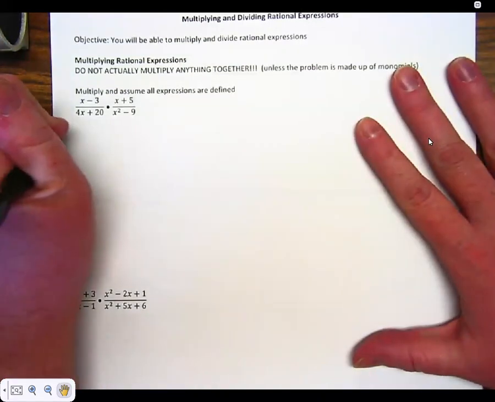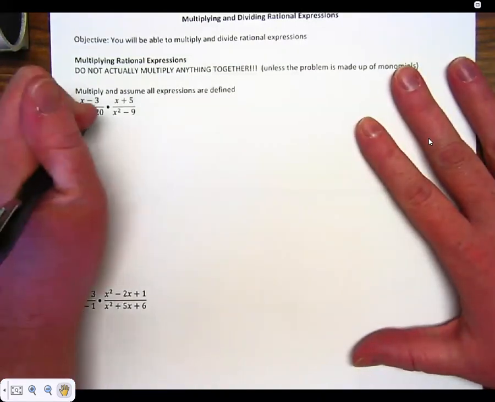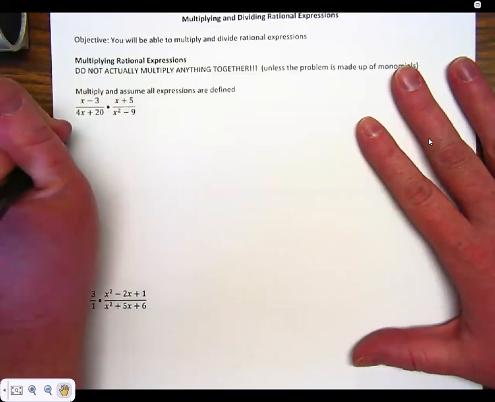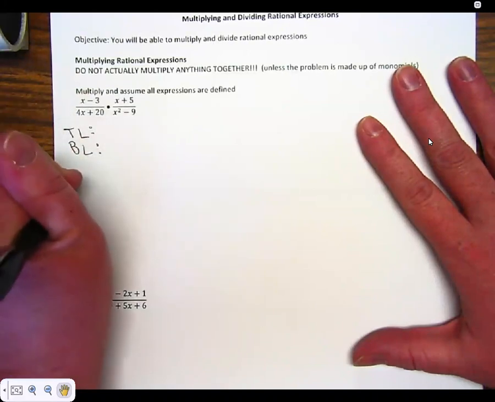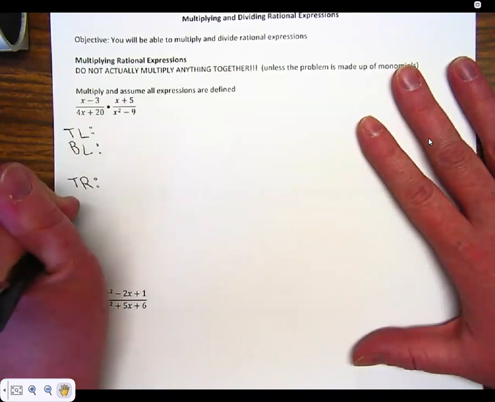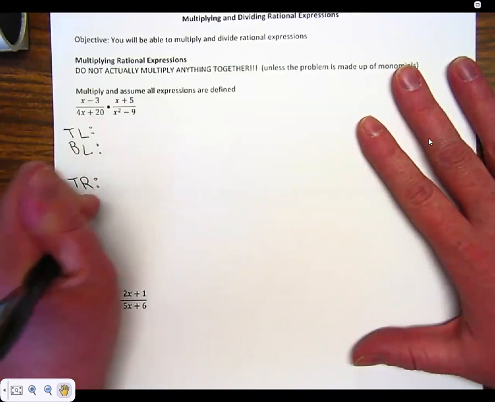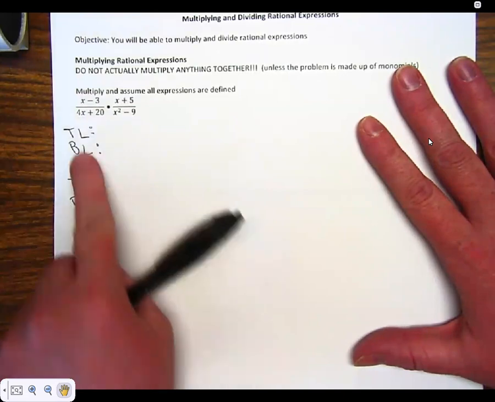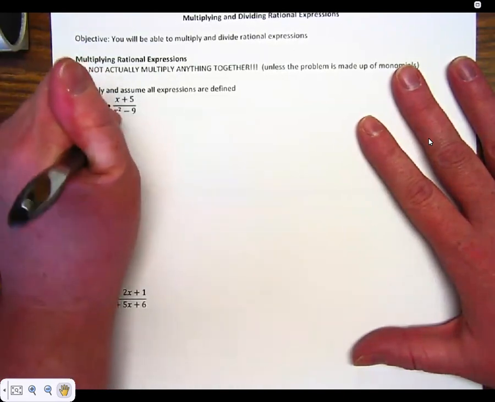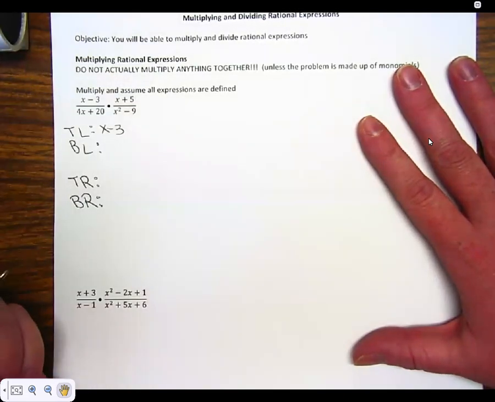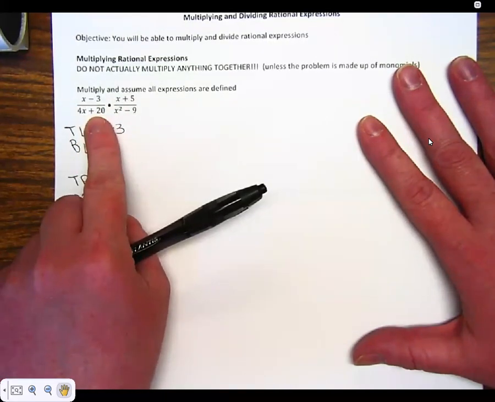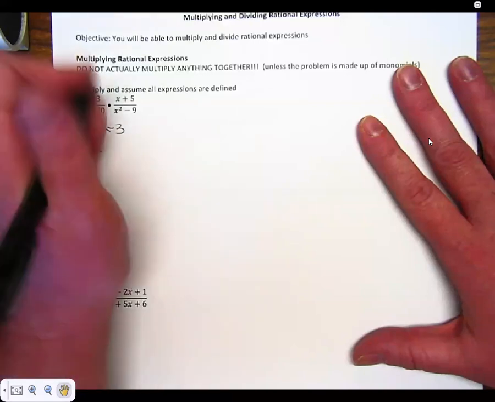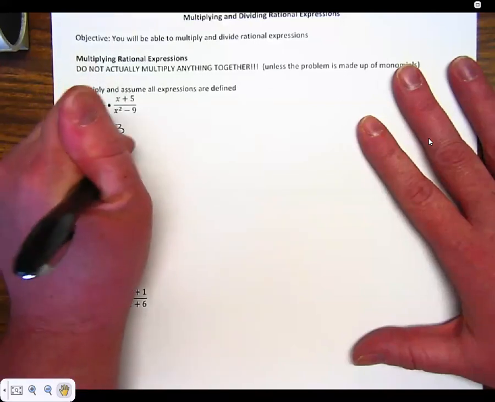So what you have is you've got your left side and your right side. So you've got top left, bottom left, top right, bottom right. You want to factor everything. So top left is just x minus 3. That won't factor. Bottom left is 4x plus 20. So all you can do with that is you can pull a 4 out. X plus 5.